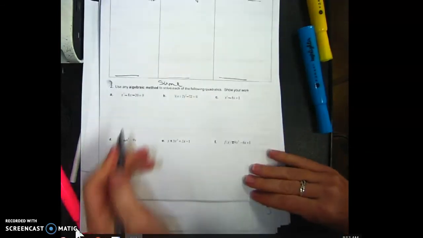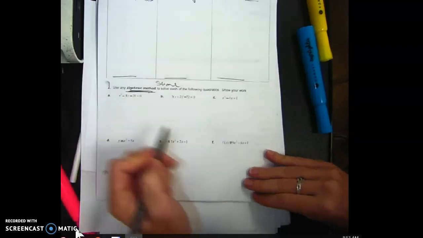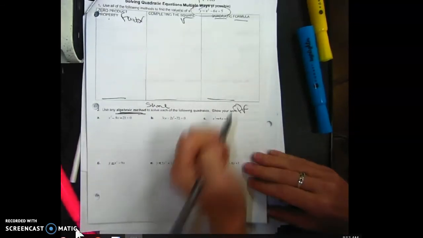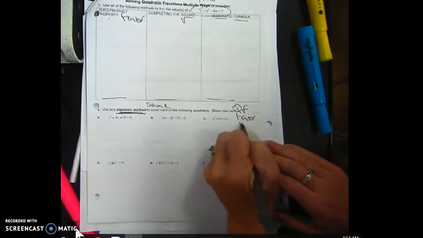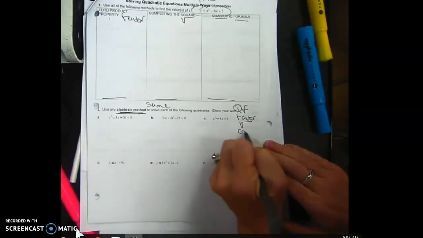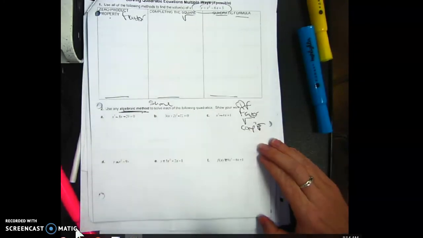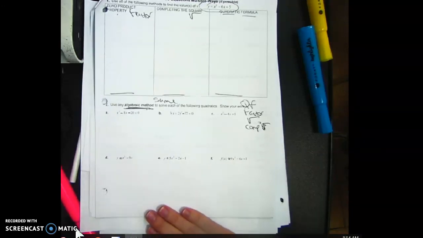Now down here, you just solve it any way you want. So you want to do the quadratic formula? Great. You want to factor? Great. You want to do the square root? Great. You want to complete the square? Great. Some of them, there'll only be one option, and some of them you'll have multiple options. So you need to make that decision.